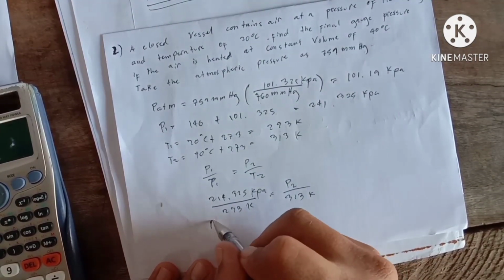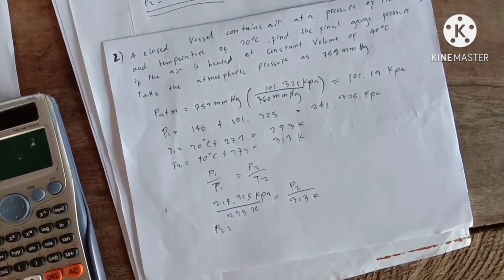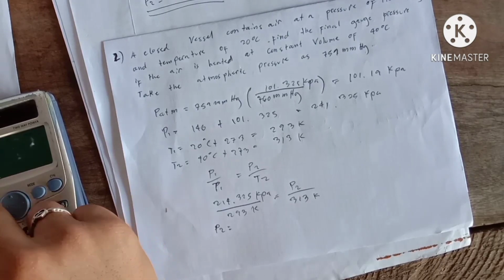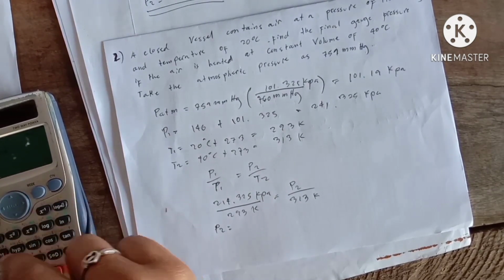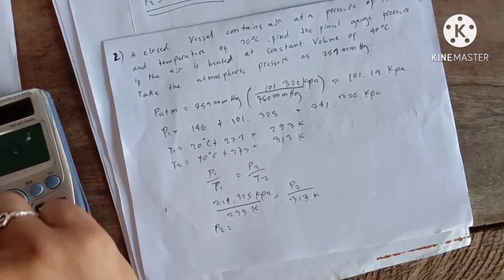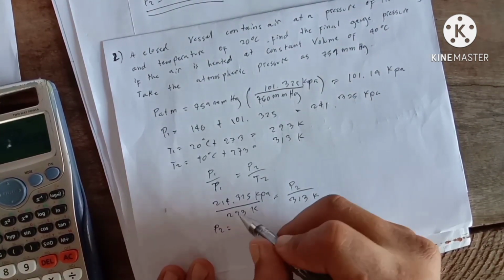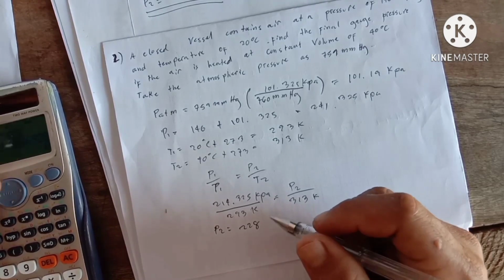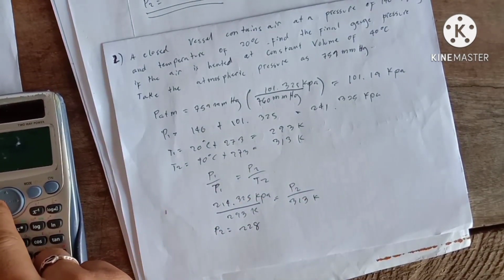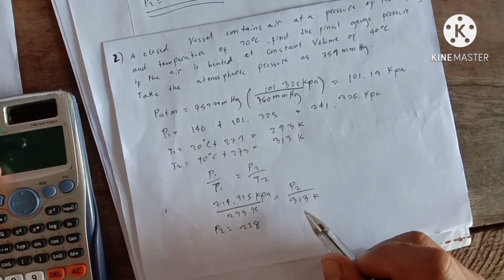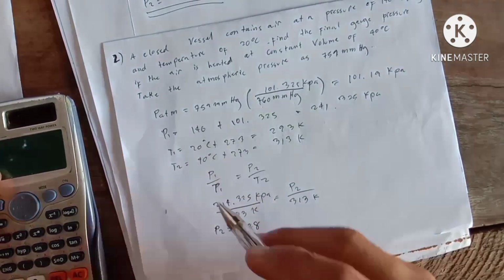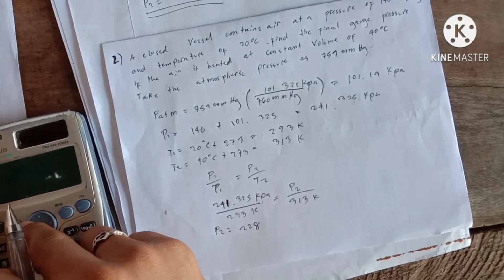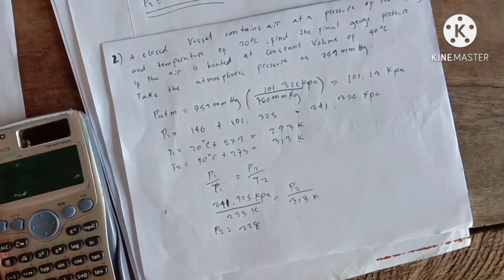So P2 equals 241.325 over 293 times 313.